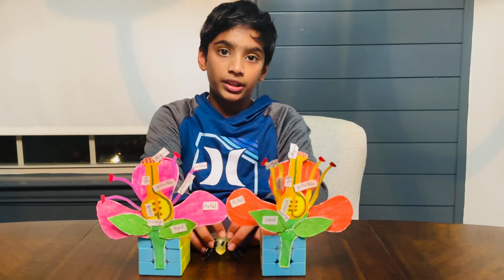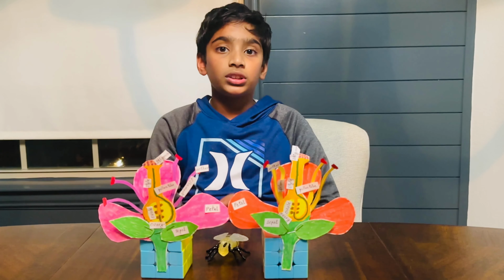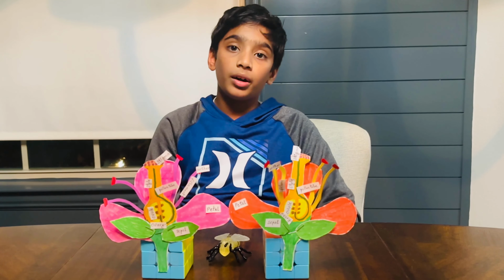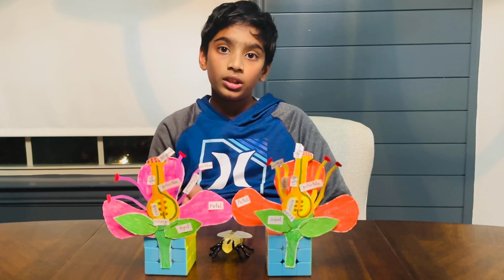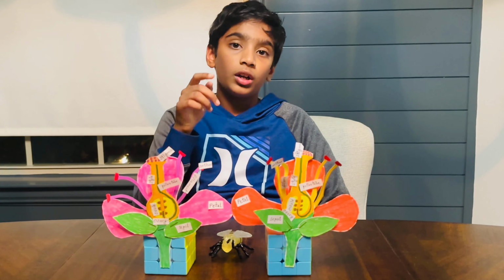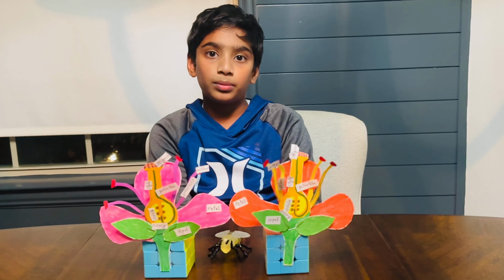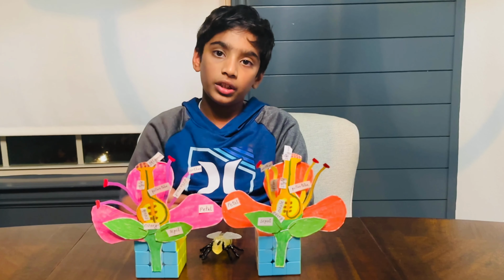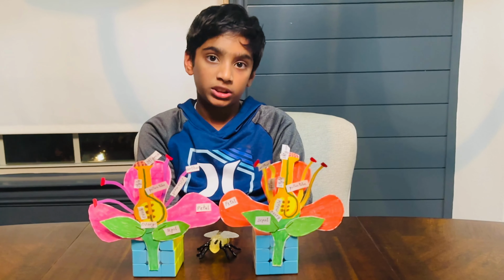Talking about what is pollination. Before we go into the main details, let's first ask a question. What is pollination? Pollination is when a bug or an insect or bird or an animal carries pollen from one flower to another. And during this process, fertilization happens in the flower, and then that flower gives birth to a seed or a fruit or vegetable.